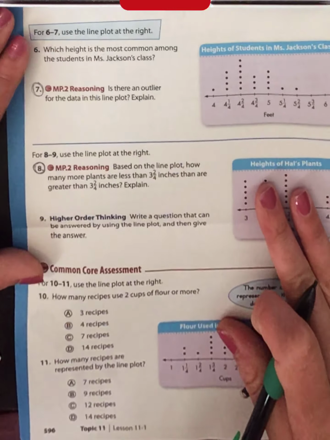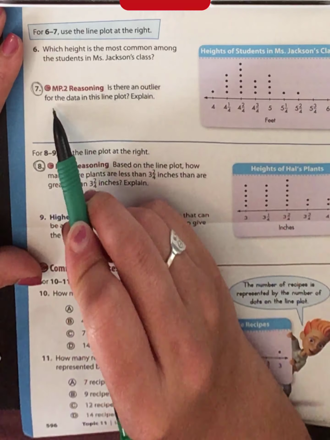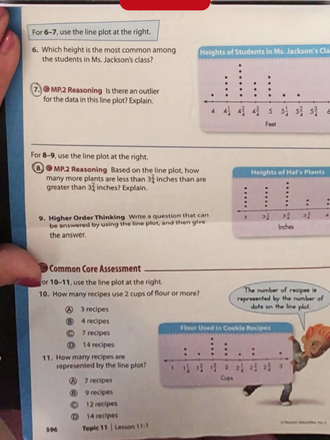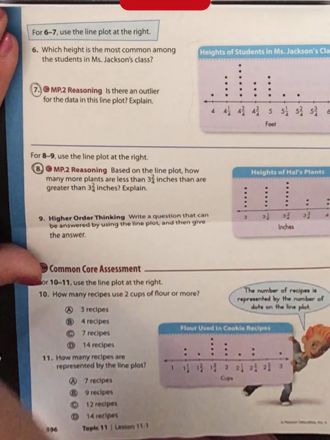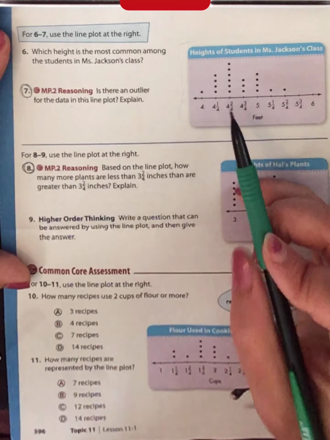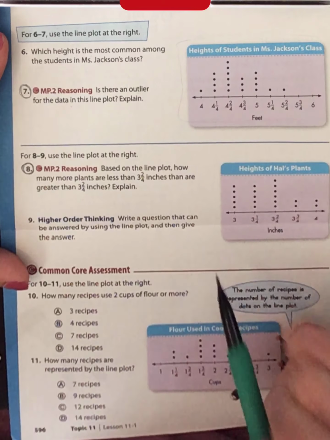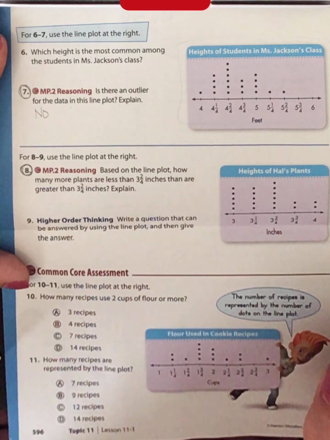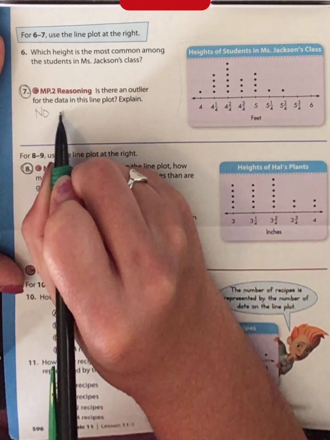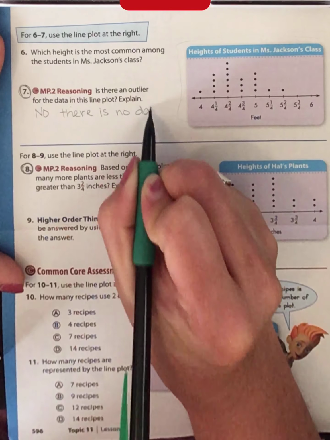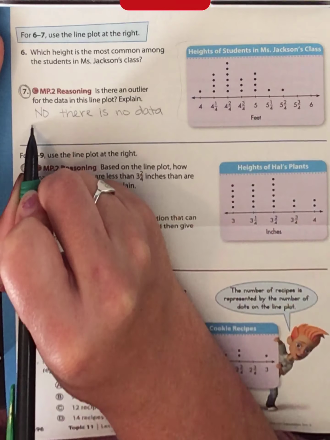Okay? Taking a look at the back. Is there an outlier for the data in this line plot? This line plot's looking at the heights of students in Miss Jackson's class. Do you see any that are very different than the rest? I would say no. There is no data point that is far away from the rest. And you can pause this if you need to copy this down.